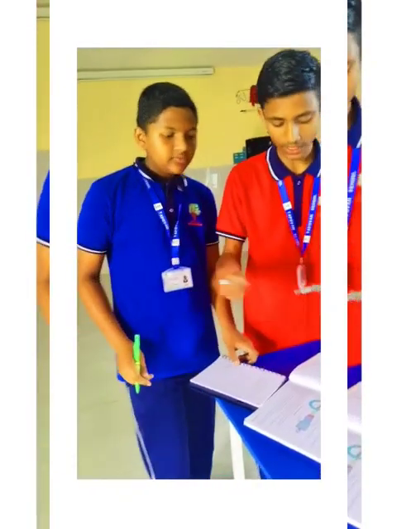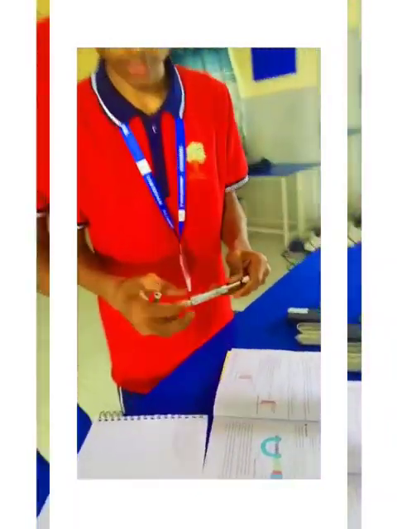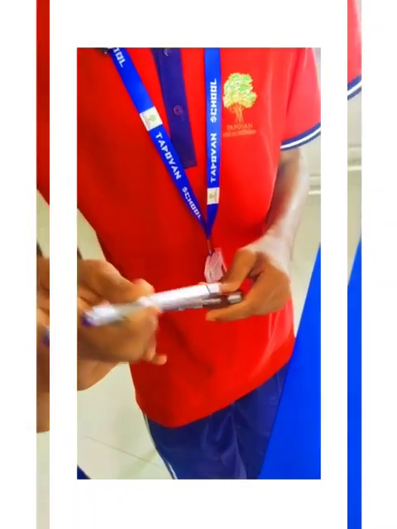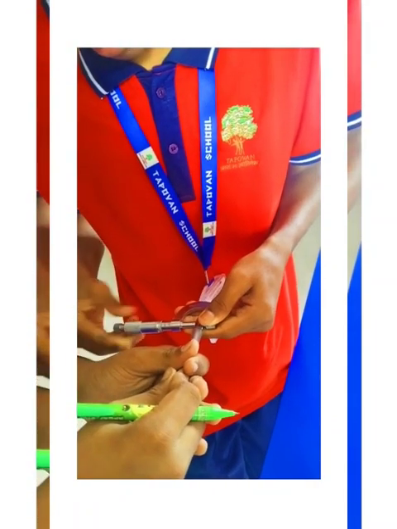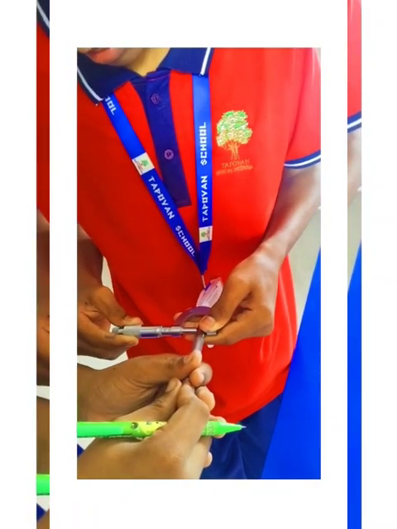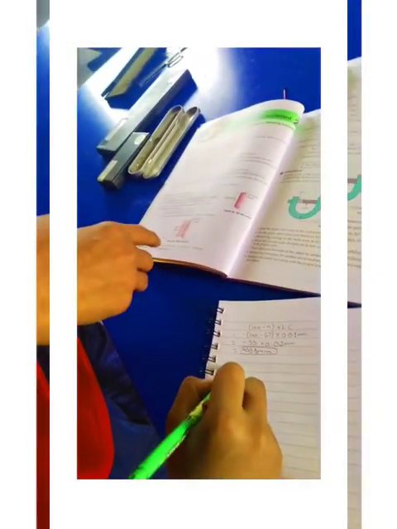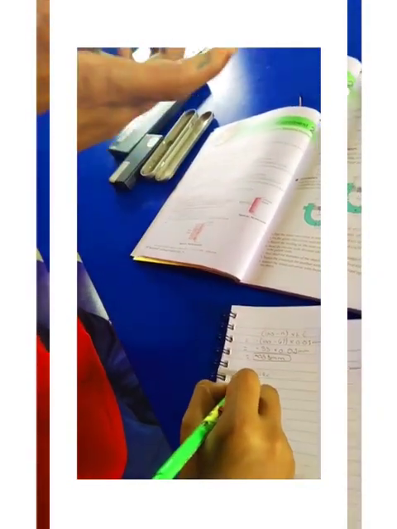Now we can measure the object and then finally find the result. The measurement here is around 9 mm on the main scale, so MSR is equal to 9 mm.